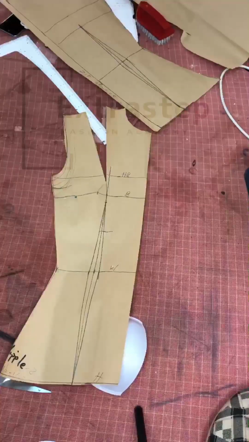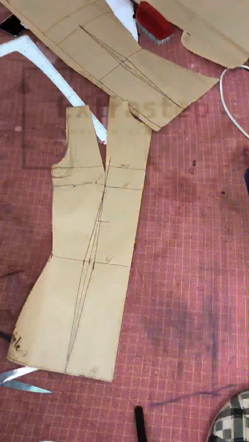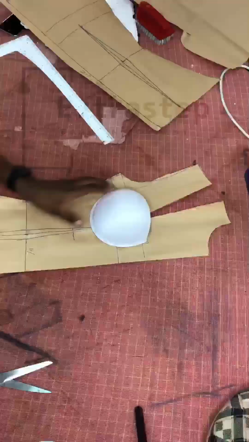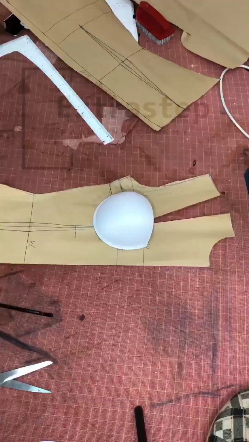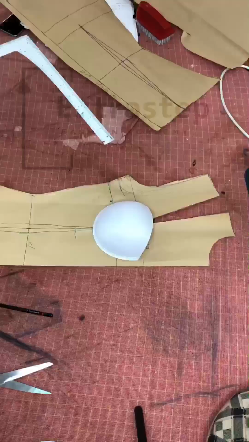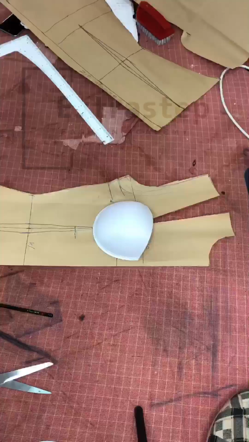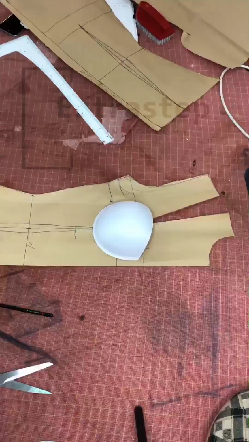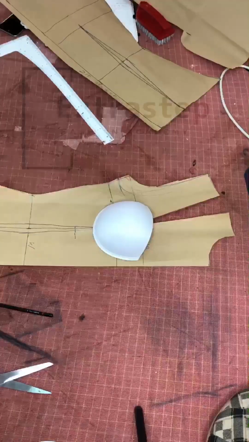Right. So I'm going to use this bra cap to draw the style. Okay. Now, this is just a basic corset. Okay. Any other thing that you want in this picture, let me just get the picture and then we will do the outlines together.